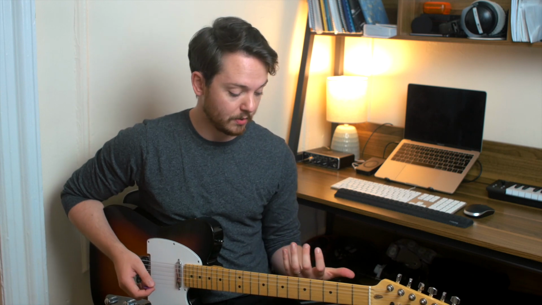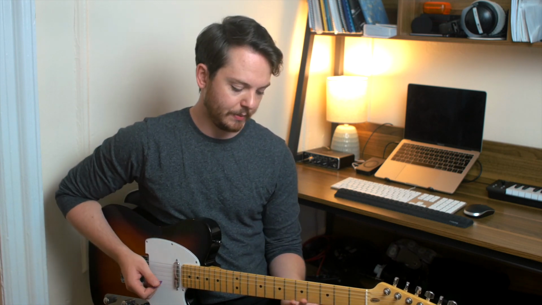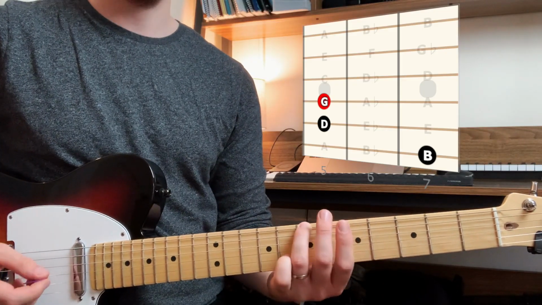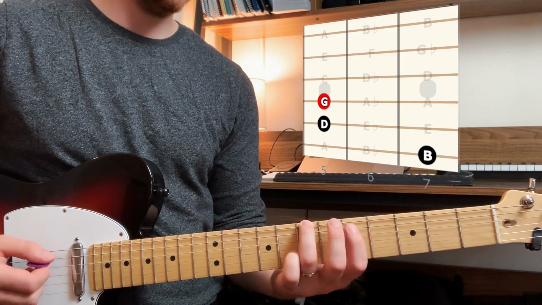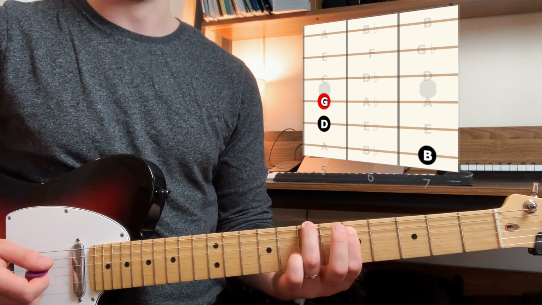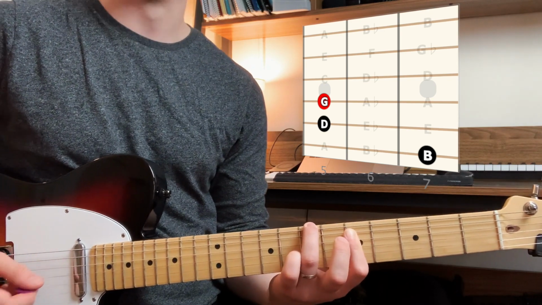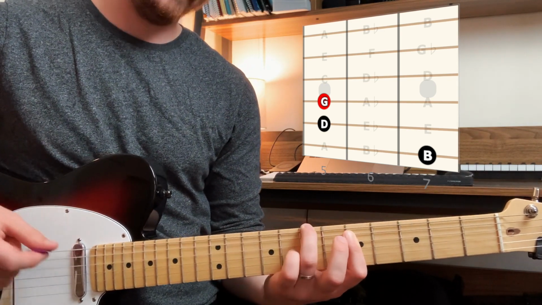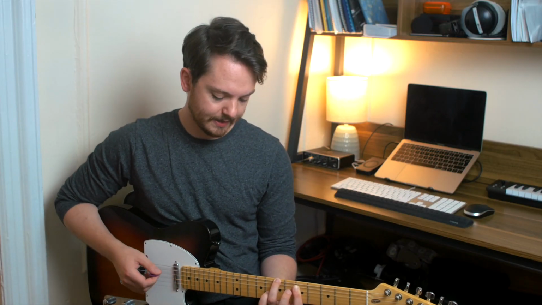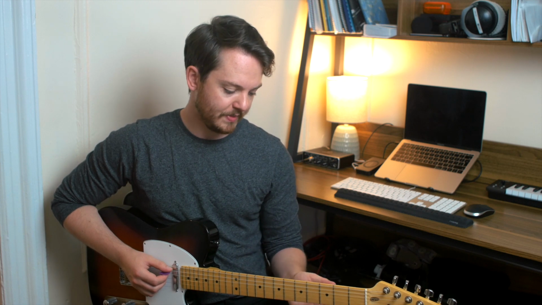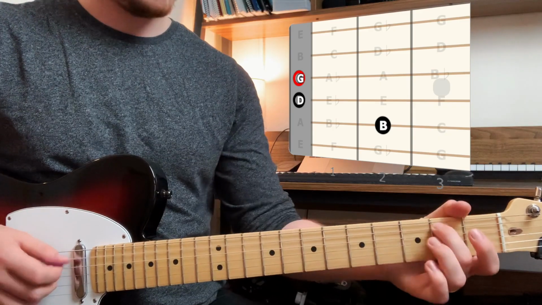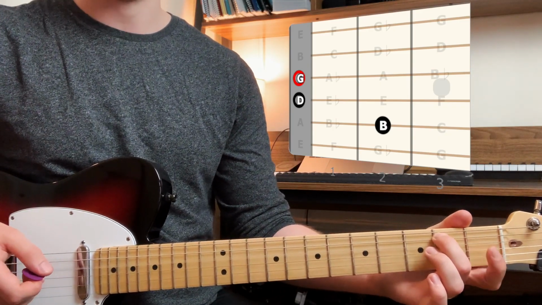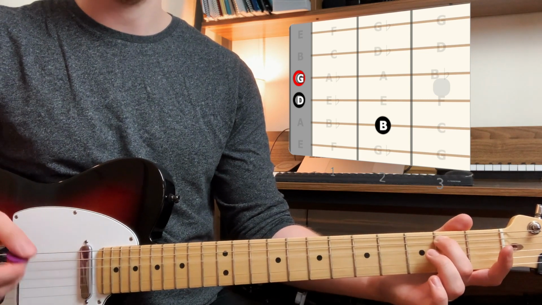Again, we can practice this all over the neck. If we had B, D, G, we would be on the 7th fret of the 6th string. That's our B. Our D would be the 5th fret of the 5th, and our G would be the 5th fret of the 4th. Likewise, we can find that on all of the other groups of strings. So let's look at it: we start with a B on the 2nd fret of the 5th, D open on the 4th string, and G open.